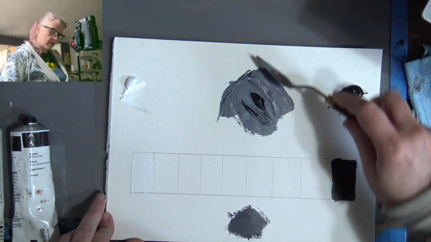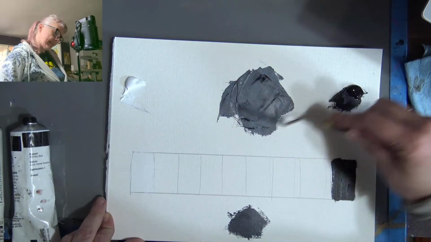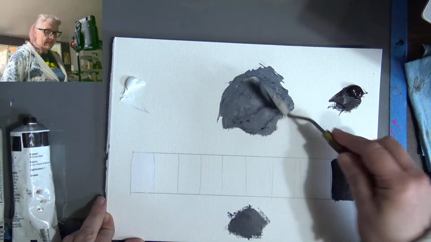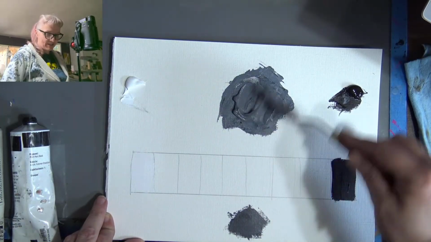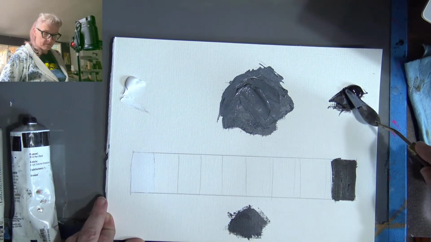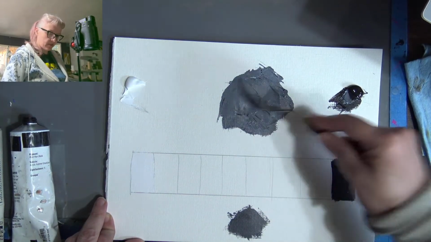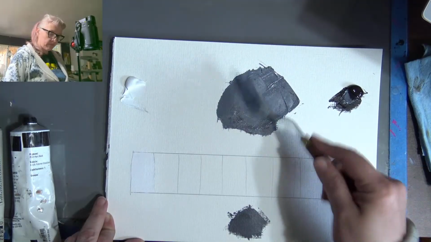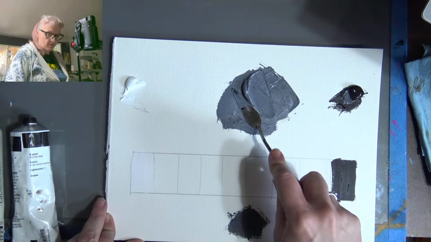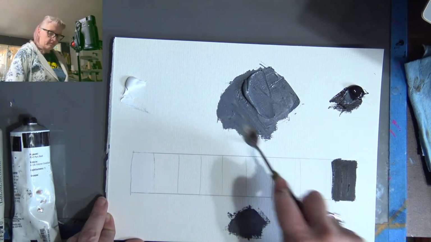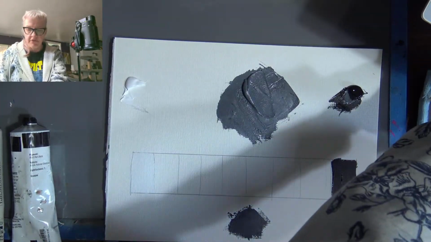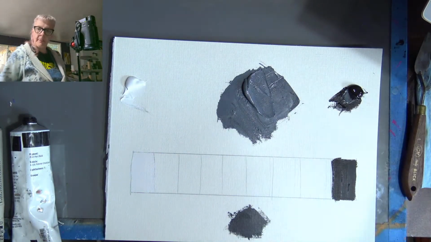I'd rather have you get it little bits at a time than keep seesawing between too dark and too light. I think that's good. Okay. So we're going to call that my mid-tone value. I feel like it is slightly too light, but I think it's fine for the demonstration.